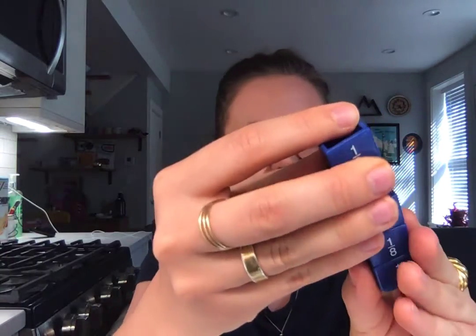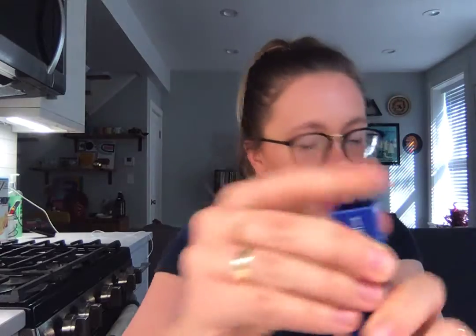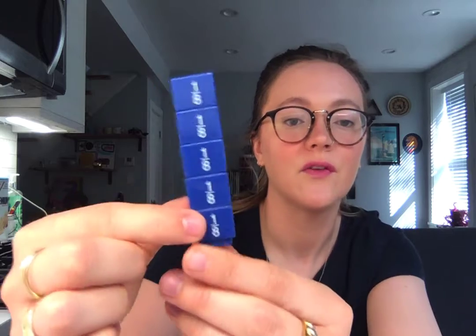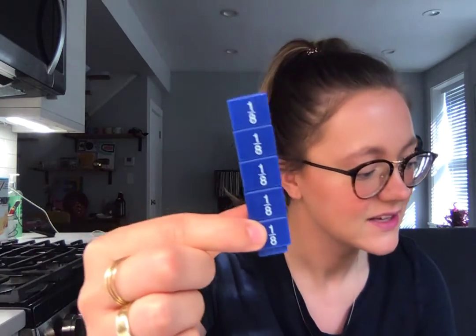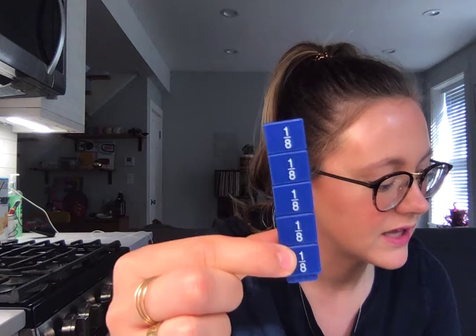I'm going to join those together because the question says, how much cheese does he have in all? And that tells me I'm adding. So I'm going to add the 3/8 and the 2/8 together. And now I have 1, 2, 3, 4, 5 8s. So the answer to the question would be Justin has 5/8 a pound of cheese.